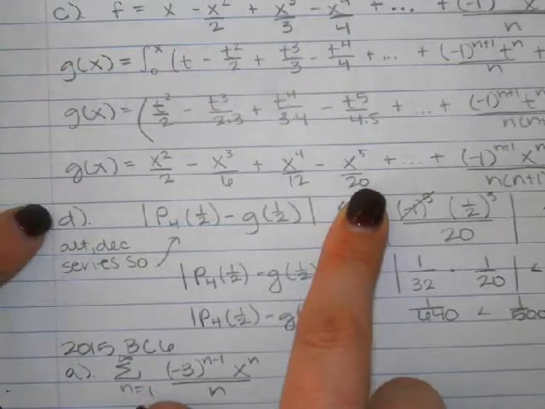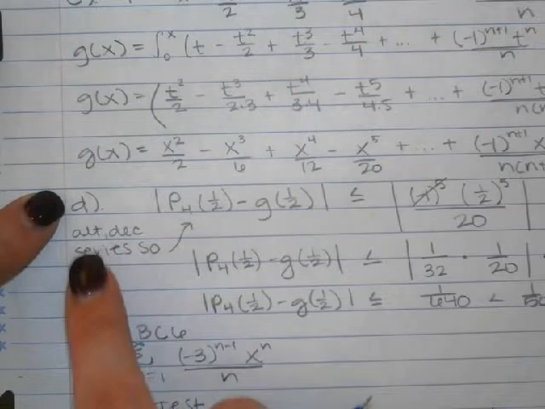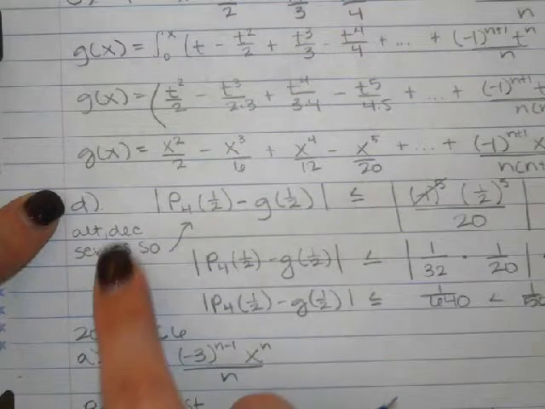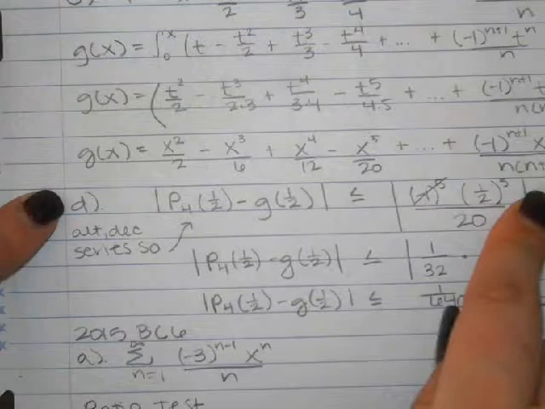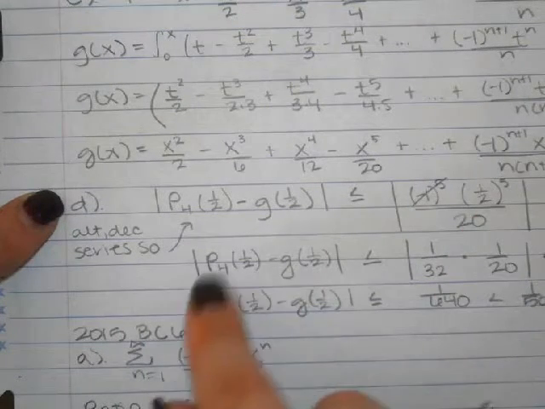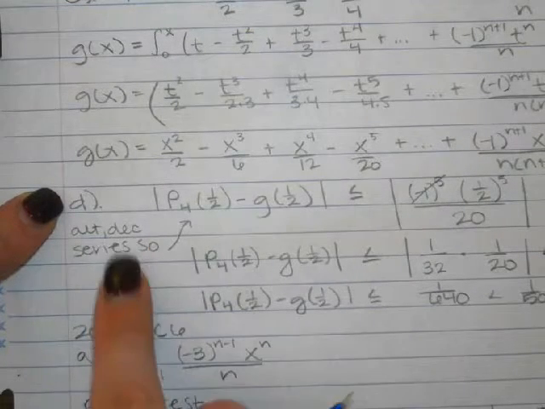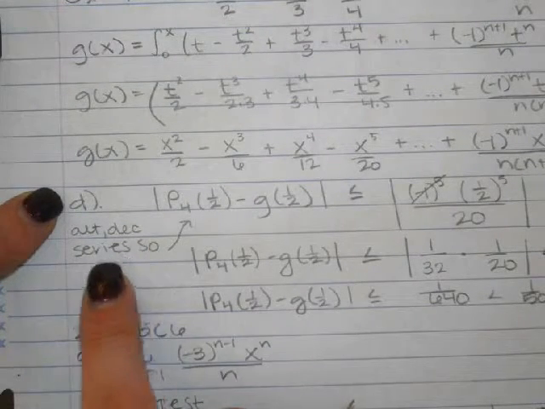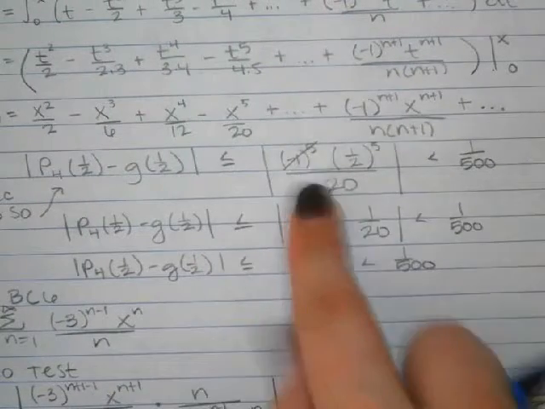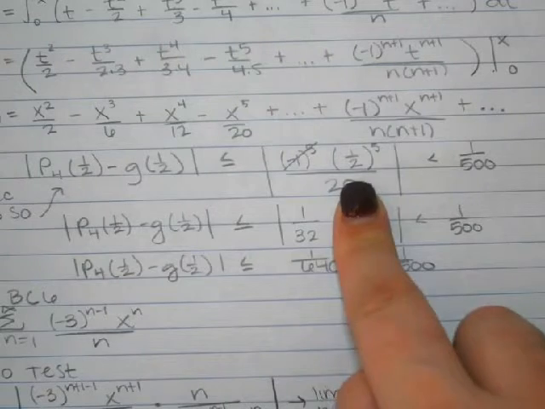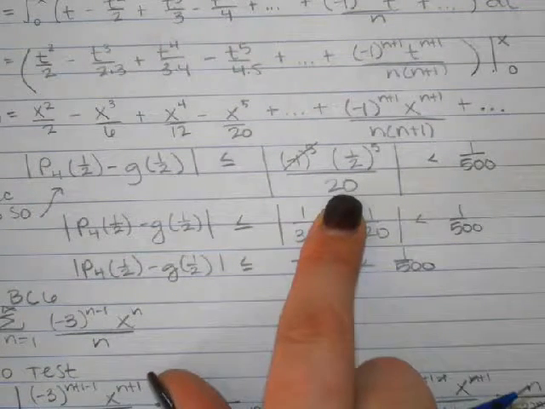Okay, so for part D, now you have to be careful. If it's not Lagrange, I'm pretty sure you have to say it's an alternating decreasing series, therefore I can do this. I think you have to write that somewhere. It's not written in the first line of mine because I did not write that, so I went back and wrote that after the fact. So I said my error is less than or equal to my next term. They asked about the 4th polynomial, so I'm looking at my 5th term.